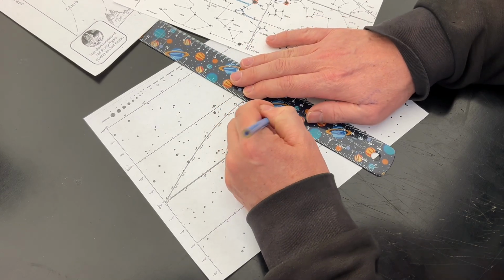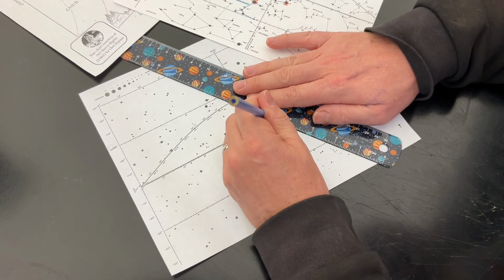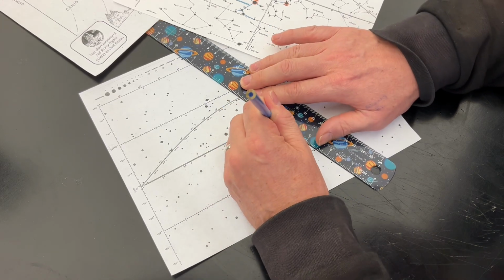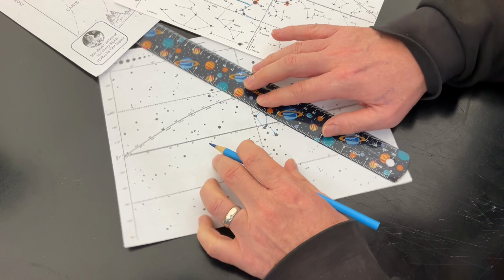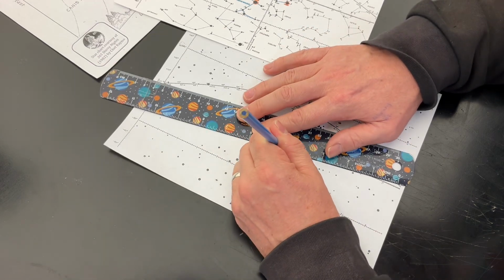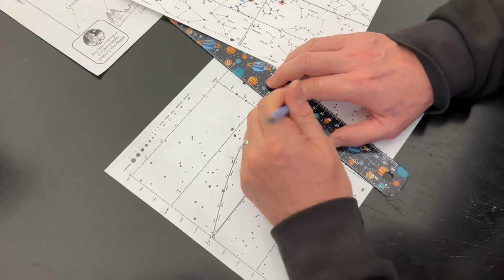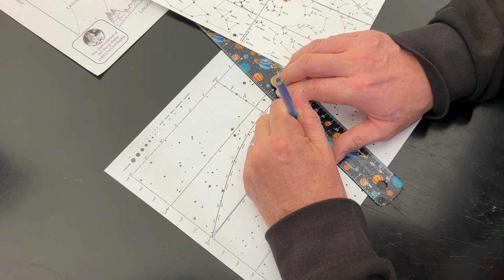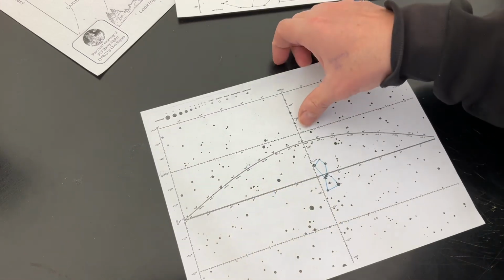Remember, our star charts do not show every single star. There's way more stars up there. They only show the brighter, more dominant stars, and they show down to a magnitude of 6.